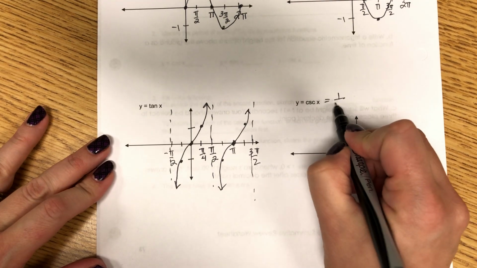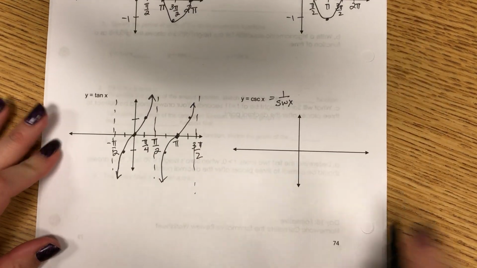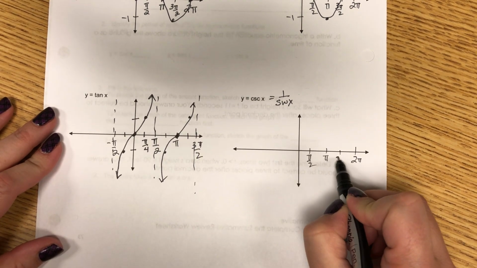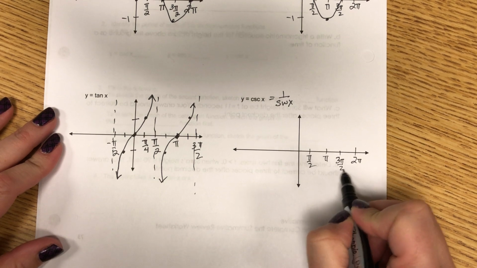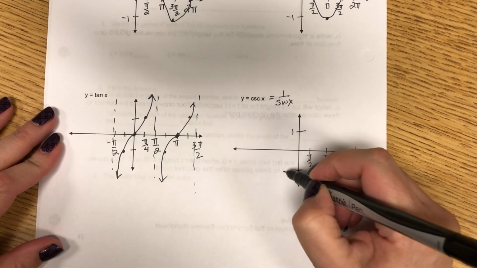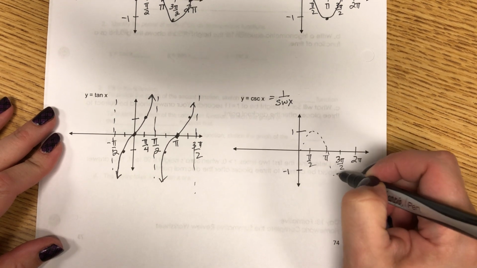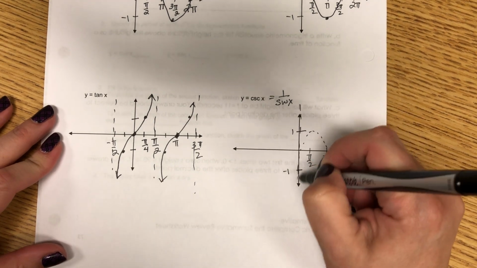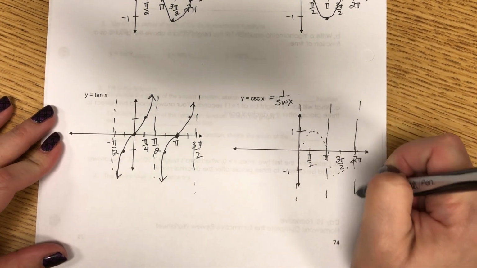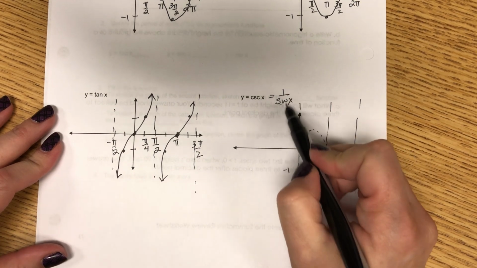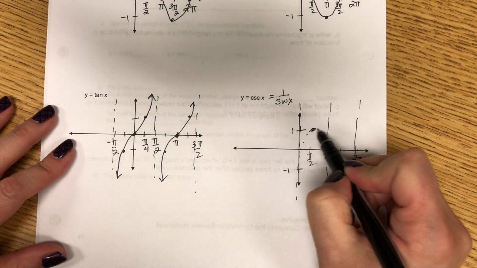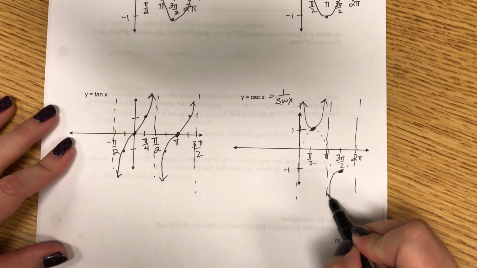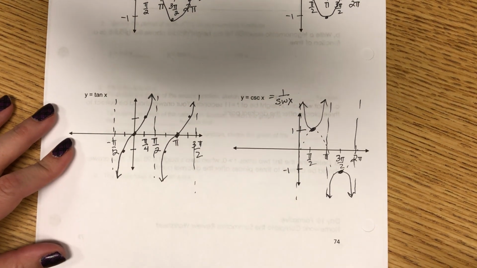So cosecant is the reciprocal of sine. So I think about where the sine curve would be. Like this. And anywhere sine is 0 is a vertical asymptote. Because when sine is 0, it's undefined. You can't divide by 0. And then our graph builds off of the max and min of sine, and there is one period for cosecant.